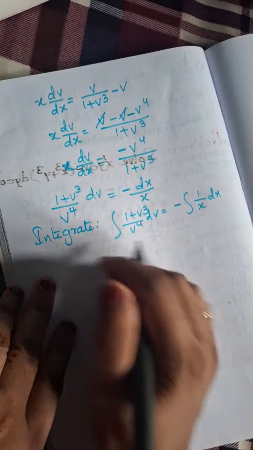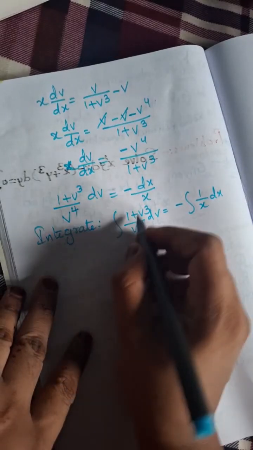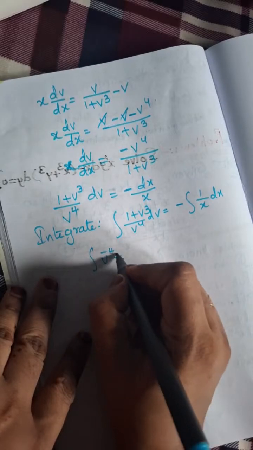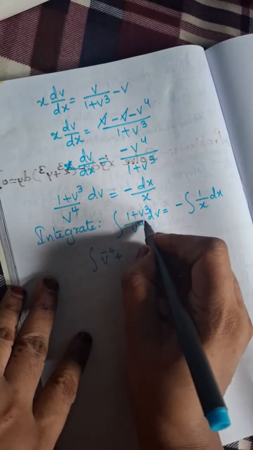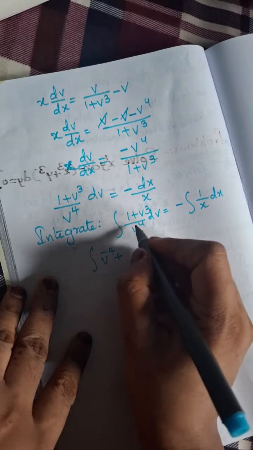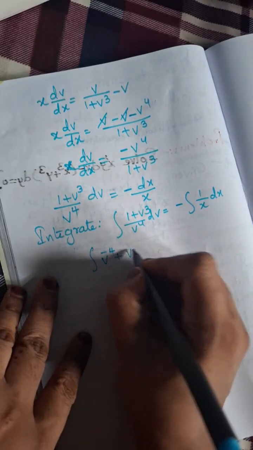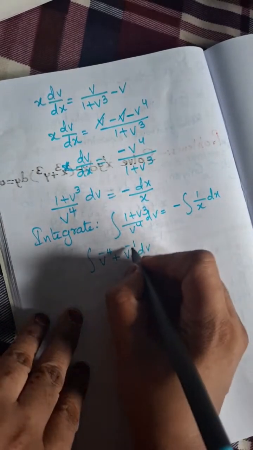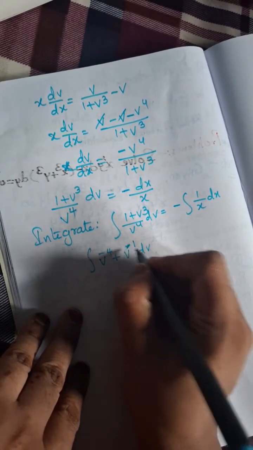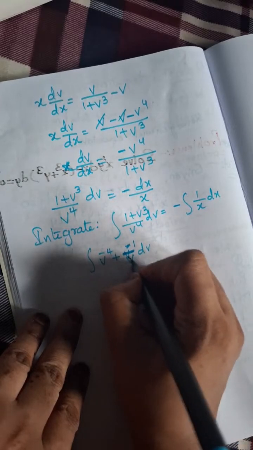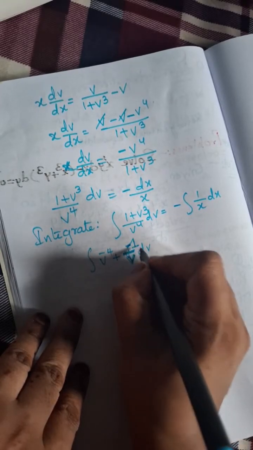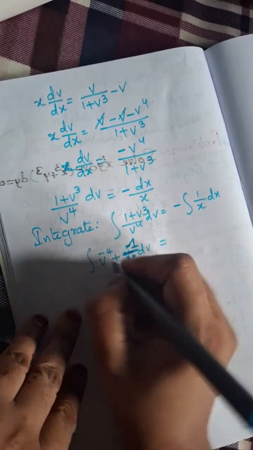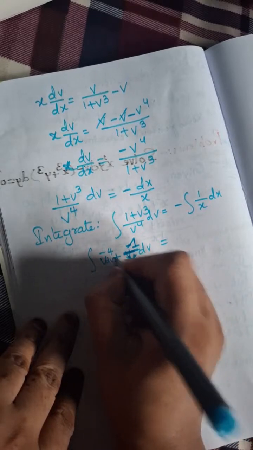Okay, now here what we have? Separate this 1 by v power 4, we get v power minus 4 plus v cube into v power minus 4, that means v power cube minus 4, we get v power minus 1 dv. Or we can write it as 1 by v dv.